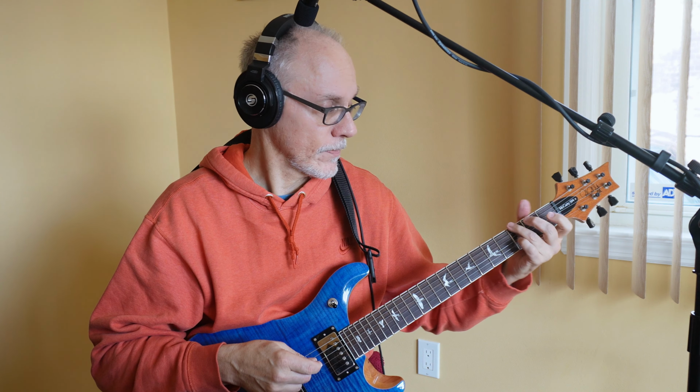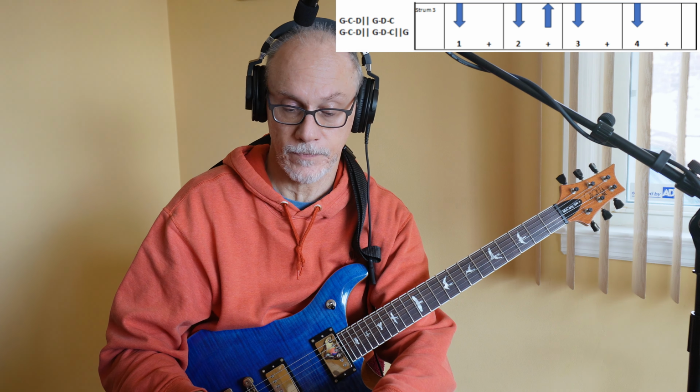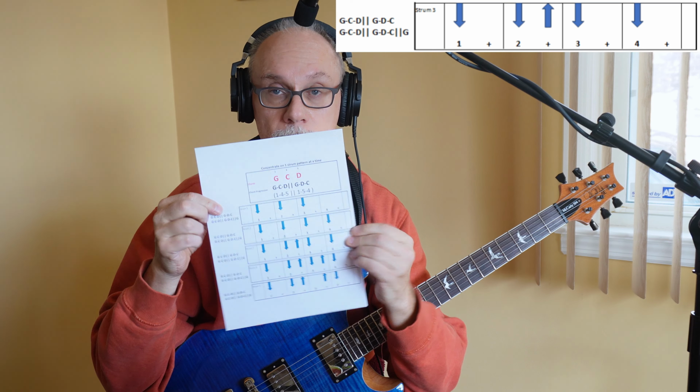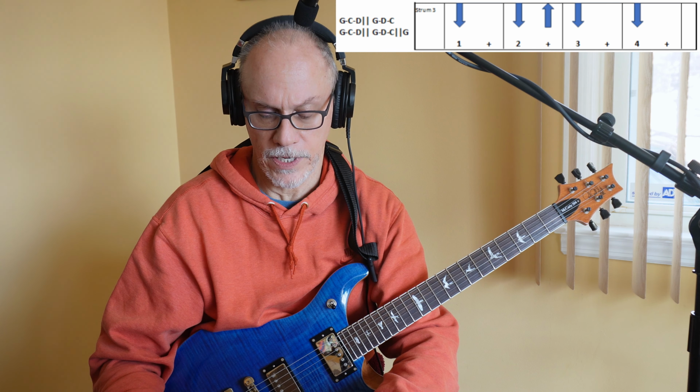Okay, strum pattern number 3. You know what? We're practically done already. So for strum pattern number 3, we're going to add an up strum this time. It's going to be the and of 2. How do I know the and of 2? Because it says so. Makes it easy to follow along. Here we go.